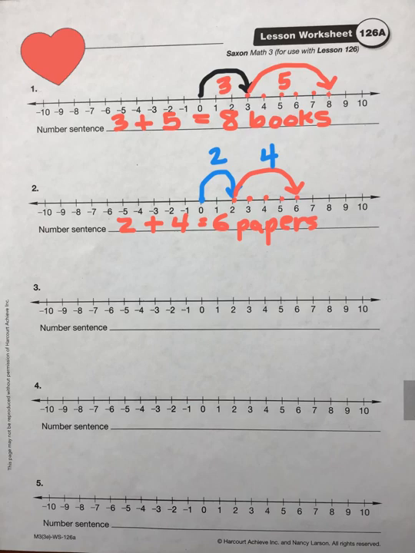Okay, now let's do another type of problem for number 3. We'll use a different color. This is a new type of story. Listen, Joe had 7 cookies. He ate 3 cookies. How many cookies does he have left? Well, this is a some and then some went away story. So we're going to draw that differently on our number line.